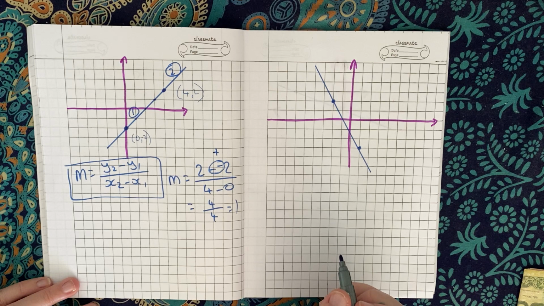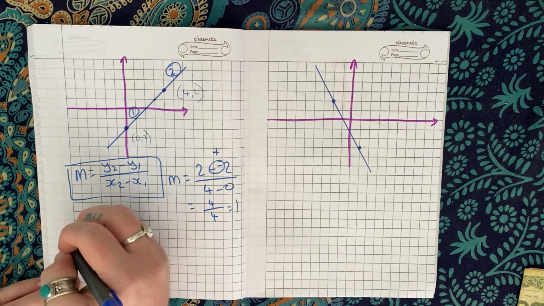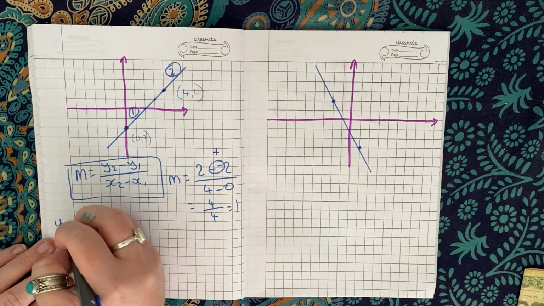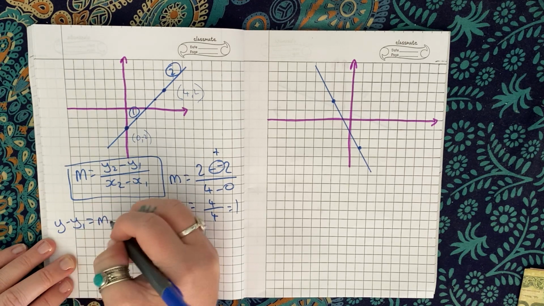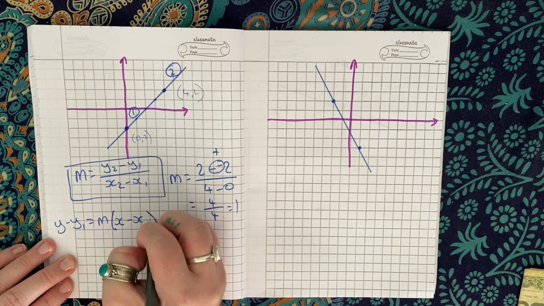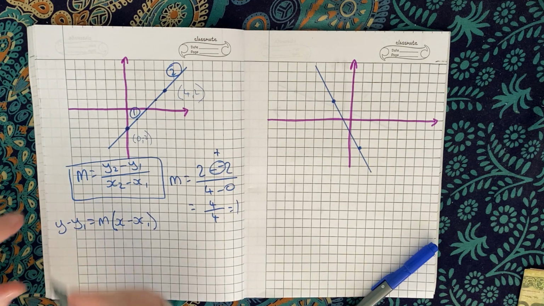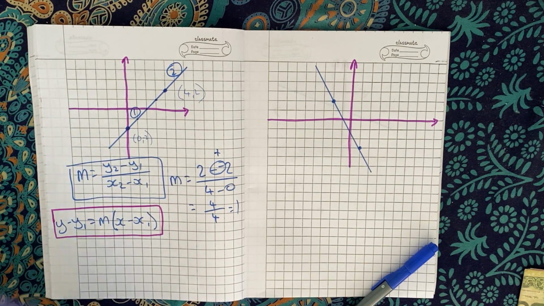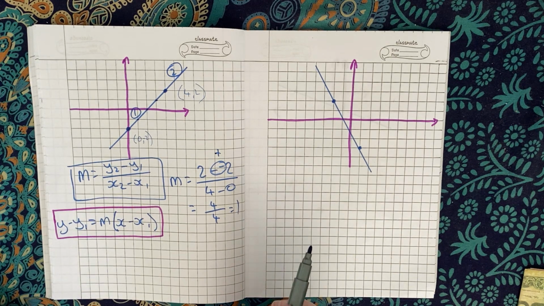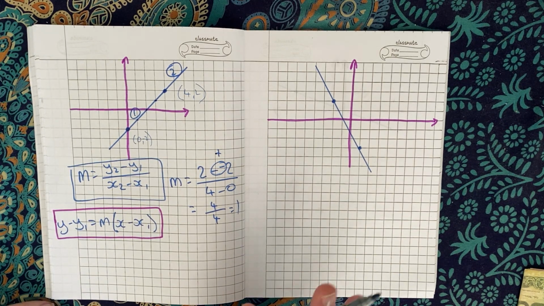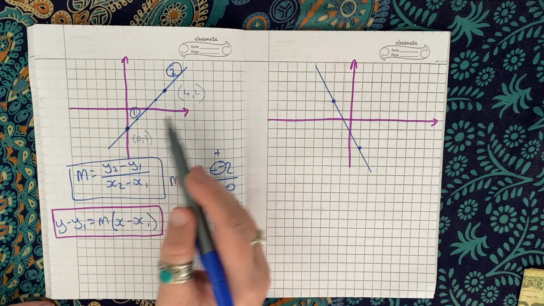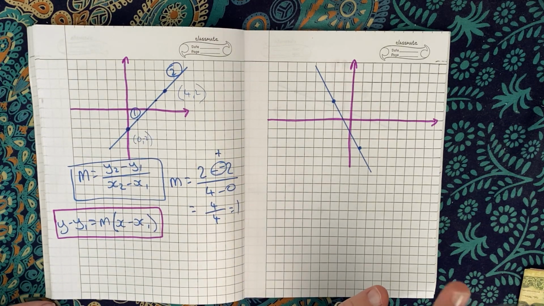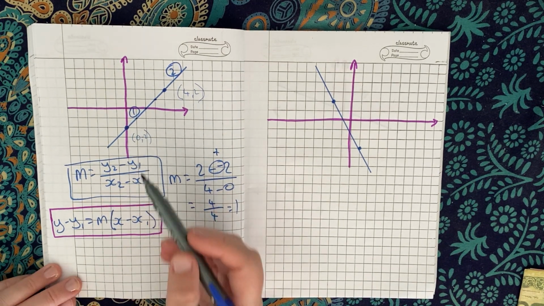Then I'm going to introduce you to another wonderful formula that we love: y minus y1 equals m times (x minus x1). This is going to be your best friend today. We're going to use this all the time. We're just going to substitute in the values that we have. You can pick either point. It doesn't matter whether you pick point 1 or 2 as long as you're consistent. I'm just going to pick point 1 because it's easy.